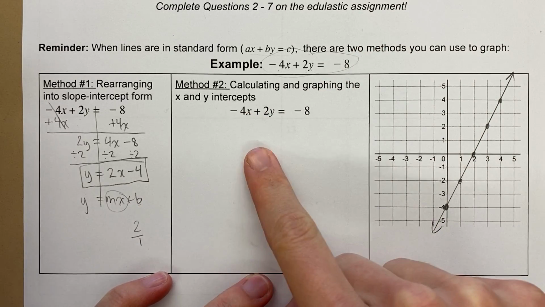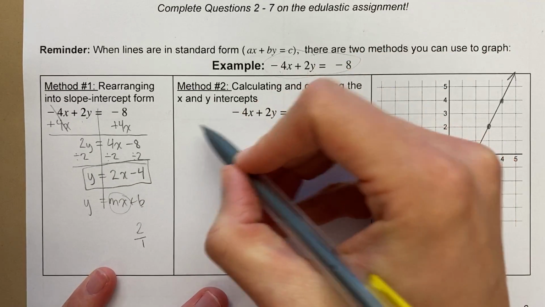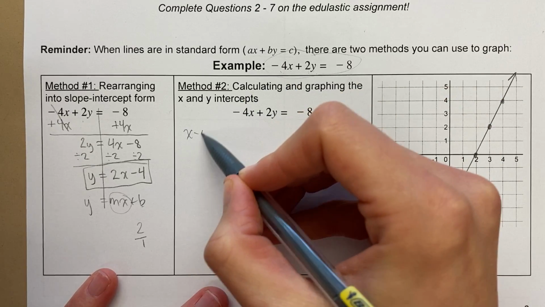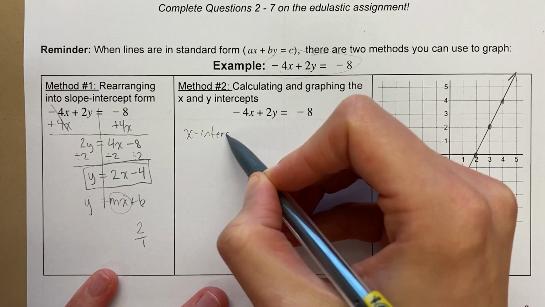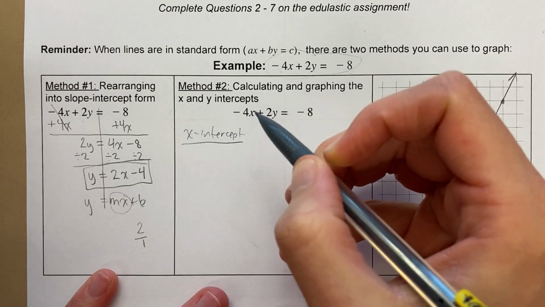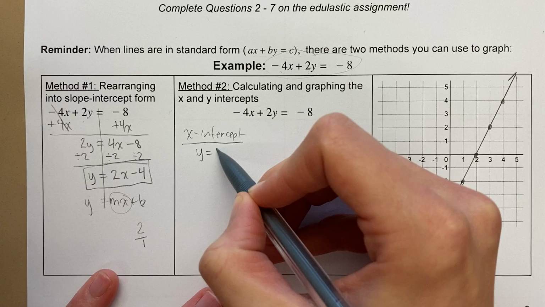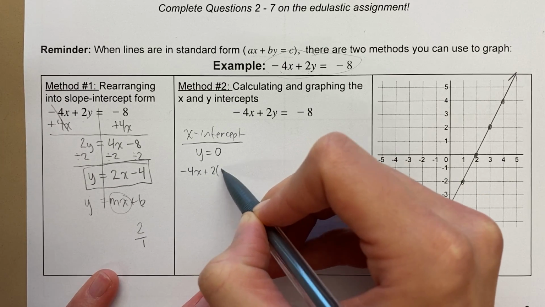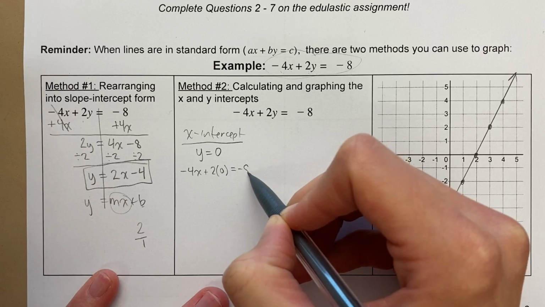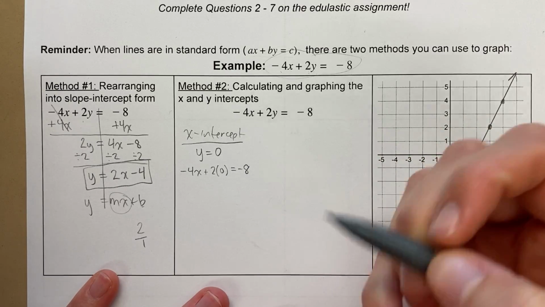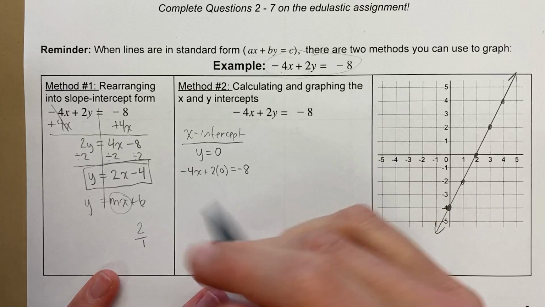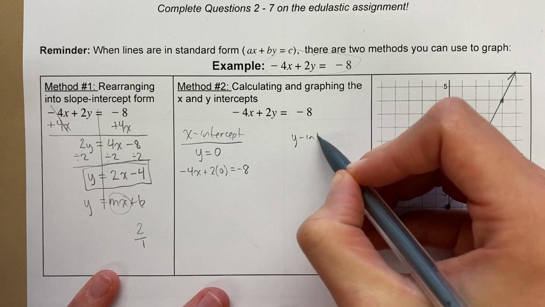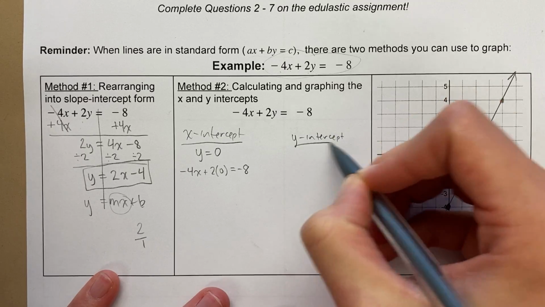Or I can use this method and only this method. This method is to calculate and graph the x and y intercepts. So if you remember, to calculate the x intercept, what we do is we plug in 0 for y. So that looks like this. What you'll find is that this is a lot of work if you write everything out, but you might find that you can write it out a little bit shorter. I'm going to write it the long way so you can see the process, but if you find that you're able to take shortcuts without making any mistakes, then that's okay.